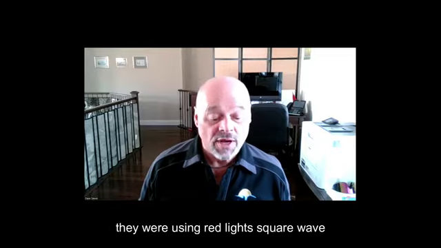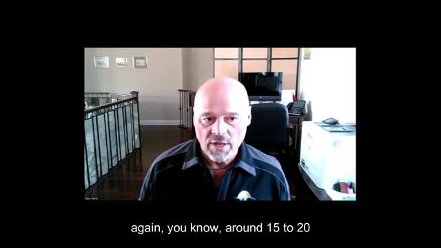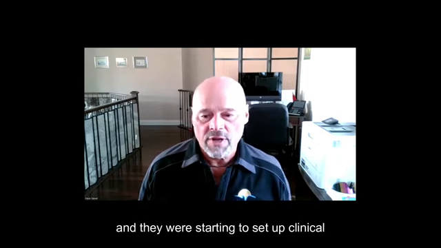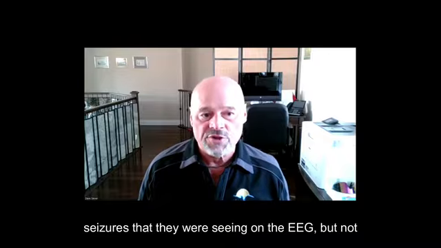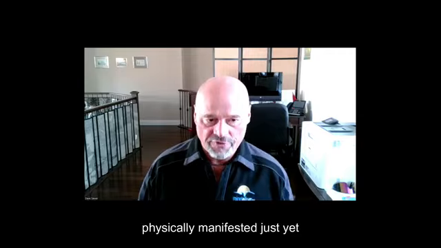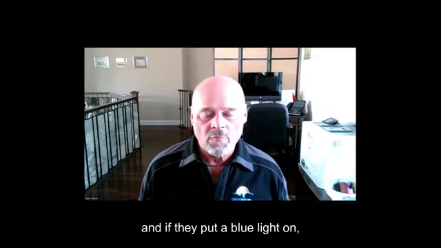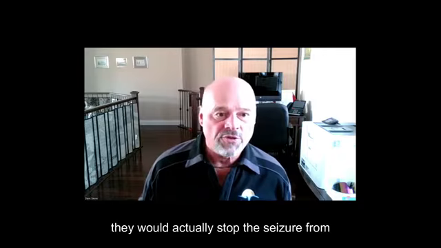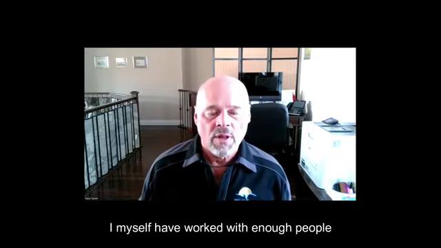Takahashi and Sukahara did a study where they were using red lights, square wave again, around 15 to 20. They were starting to set up clinical seizures that they were seeing on the EEG, but not physically manifested just yet into the motor strip. And if they put a blue light on, they would actually stop the seizure from progressing.